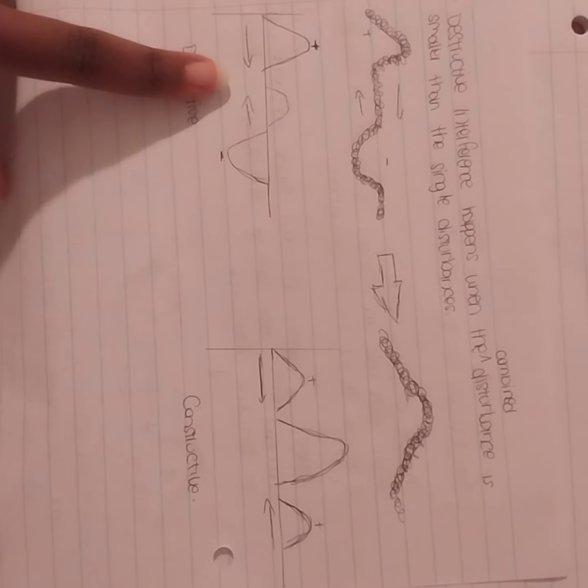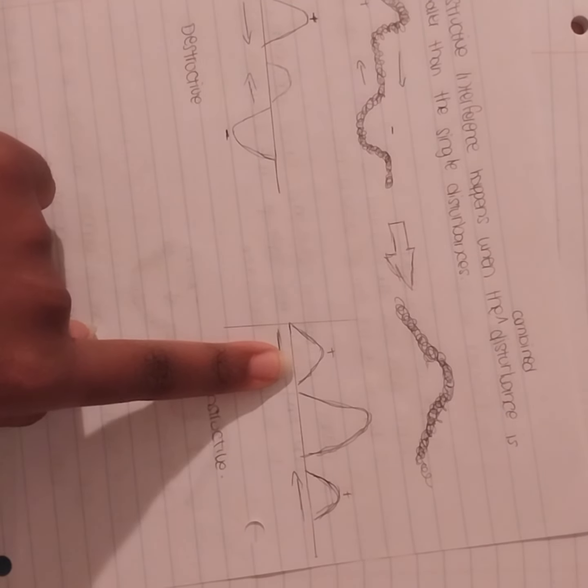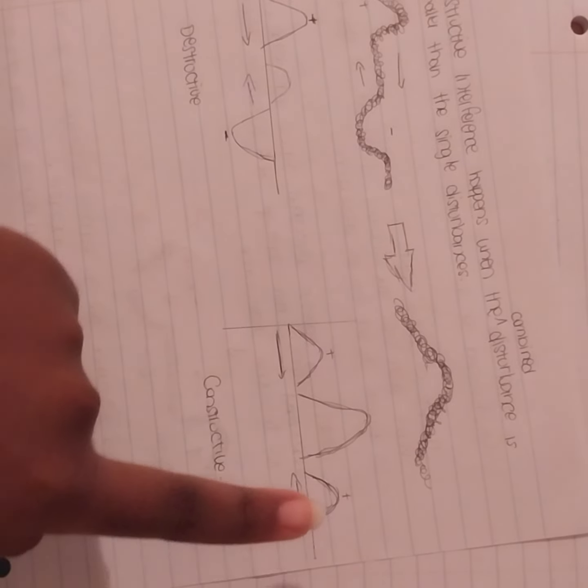Now remember, destructive, break down. Constructive, build up. Destructive, negative. Constructive, positive. So look at this one. When this is a positive amplitude and this is a negative amplitude, when they cancel out, it will give you a smaller pulse. But when you add this and the other one, it's going to give you a larger amplitude, and that is constructive.